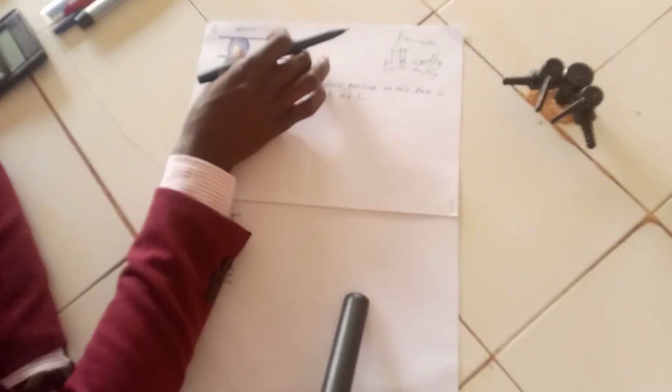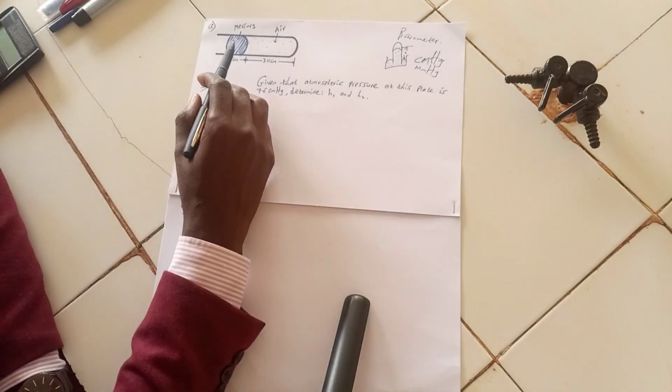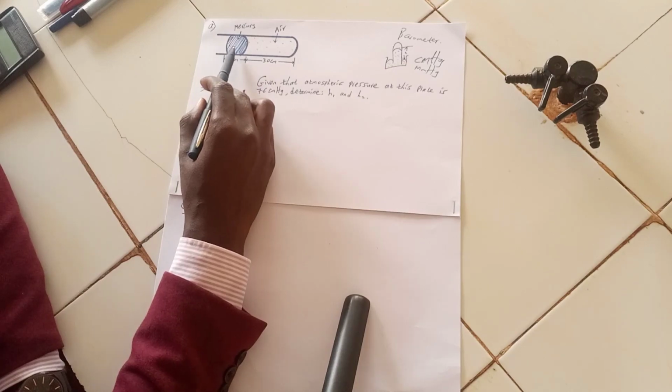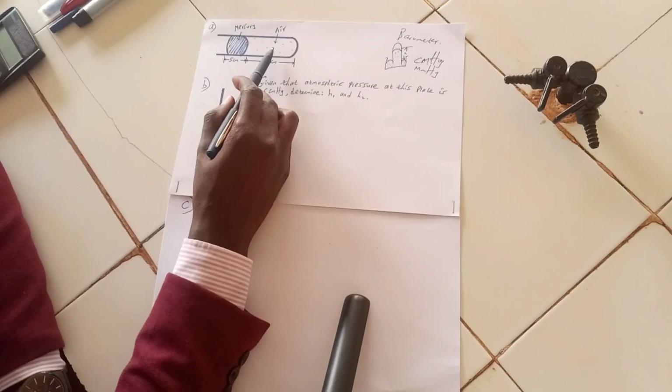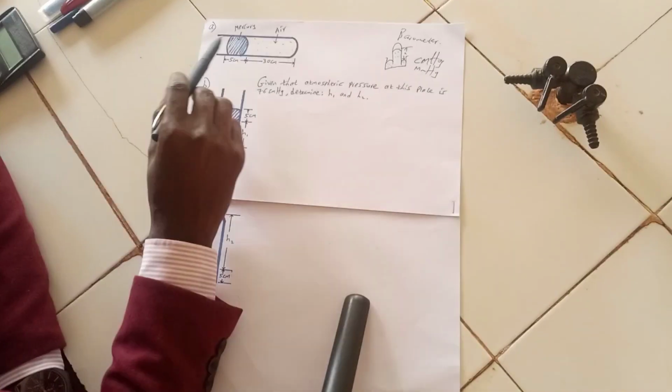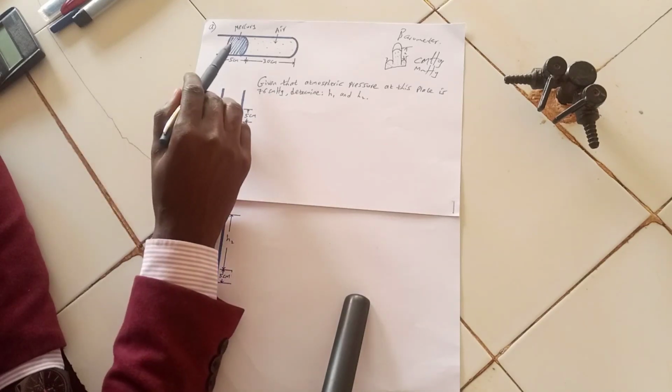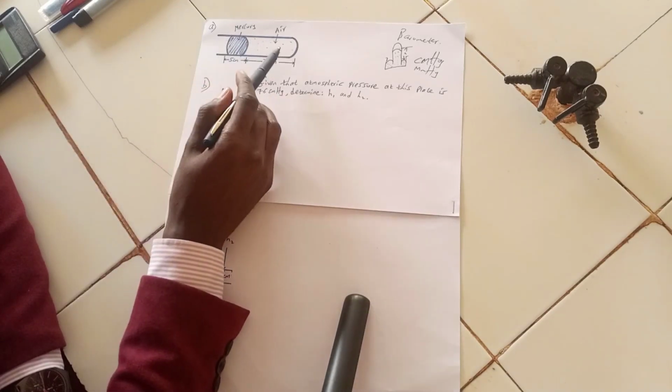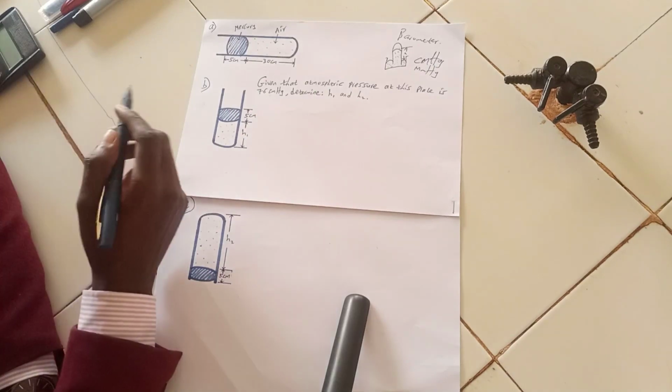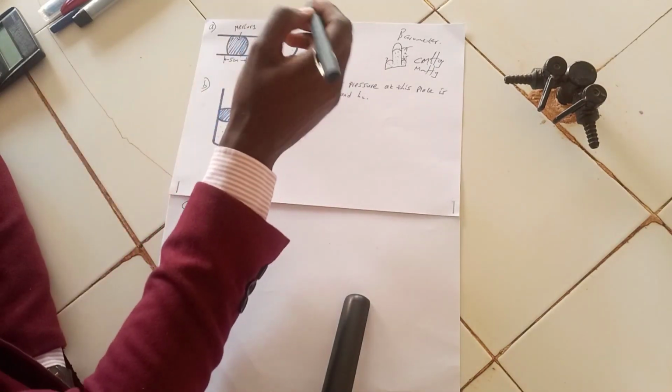And also if you cool this air, it means this mercury index will come in at once. So if you look at this setup, the mercury index is neither coming in or coming out, and that means there is a pressure balance.